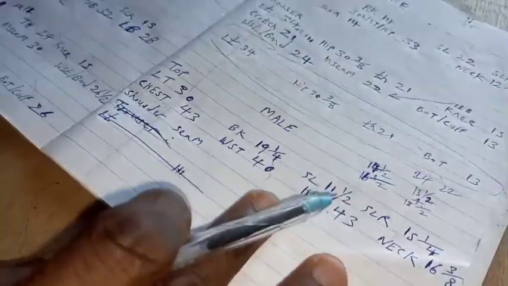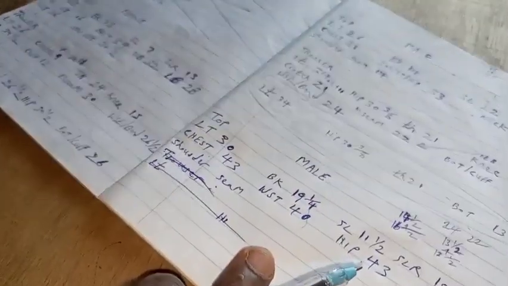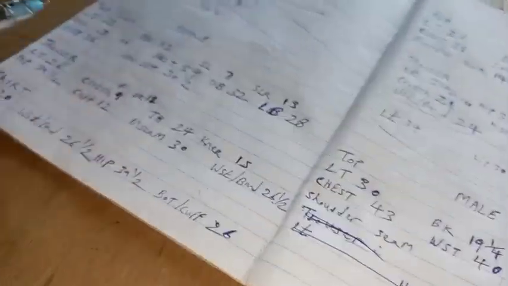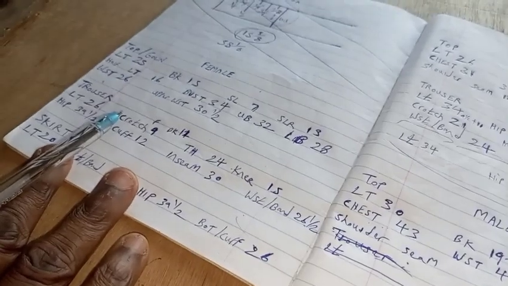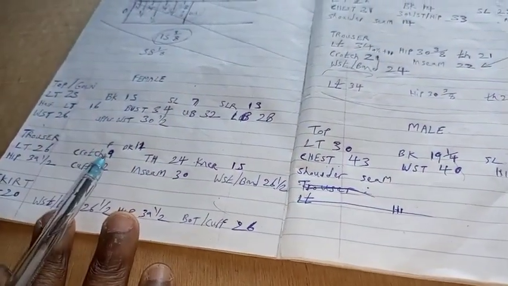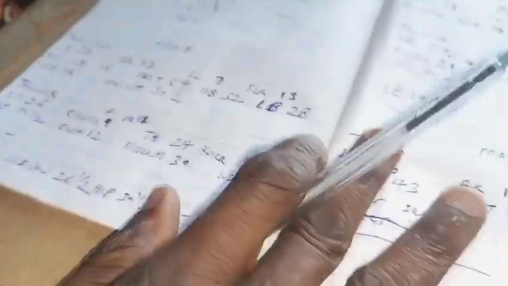So these are our complete measurements, either if I want to sew shirts or tops for male. The same measurement we use for female, that's how we measure for male. Let us say we use these same measurements for male, that is the trouser measurements.